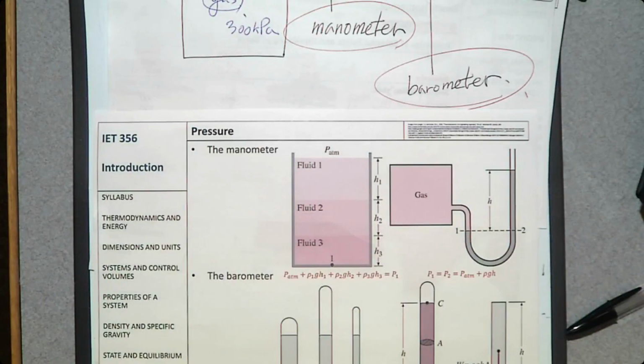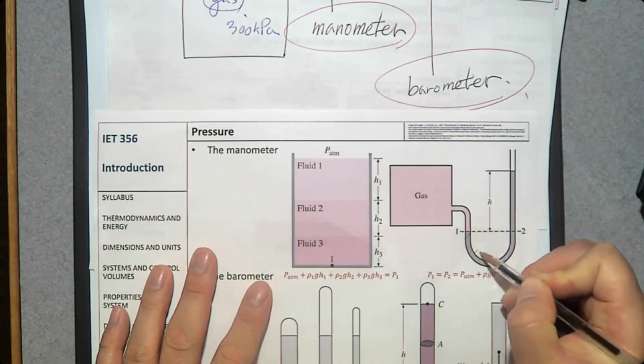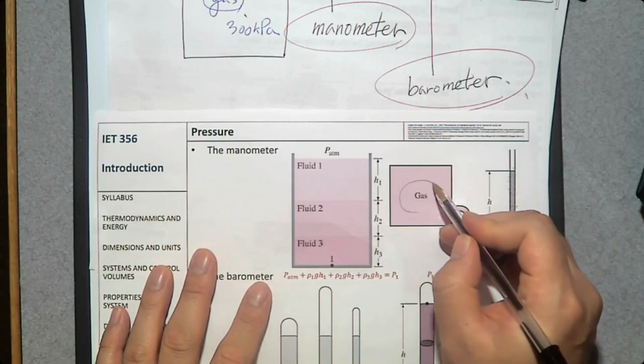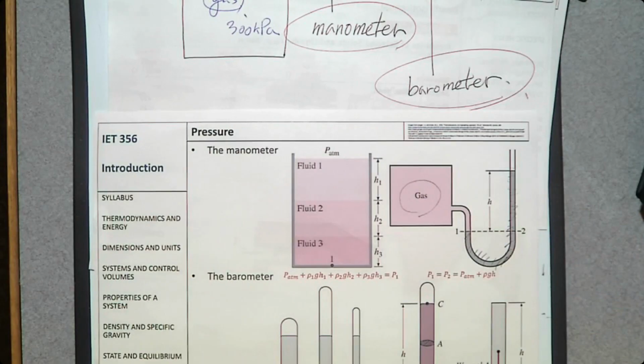This one is a typical manometer. This U-shaped tube is a manometer. So what happened is that we have a gas inside the chamber. If this is an unknown gas, so we have no idea about the gas, and we install a manometer. This is a pressure measuring device, filled with a fluid, usually liquid, whose density is known. So if you know the density of this liquid, you can measure the gauge pressure of this gas. And let's see how it works, okay?